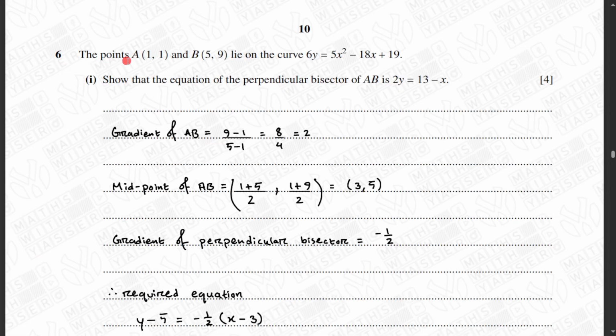Question number 6. The points A(1, 1) and B(5, 9) lie on the curve 6y equals 5x squared minus 18x plus 19. We need to show that the equation of the perpendicular bisector of AB is 2y equals 13 minus x. Let's first find the gradient of AB. So the gradient of AB must be 9 minus 1 over 5 minus 1, which is 8 over 4. That gives us 2.